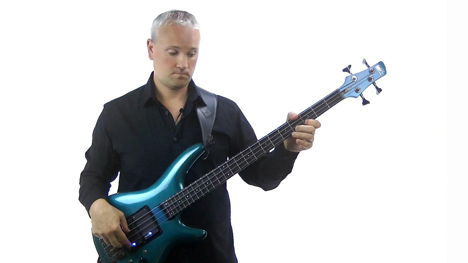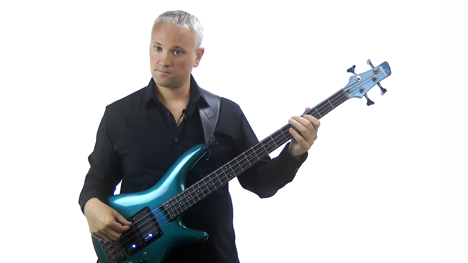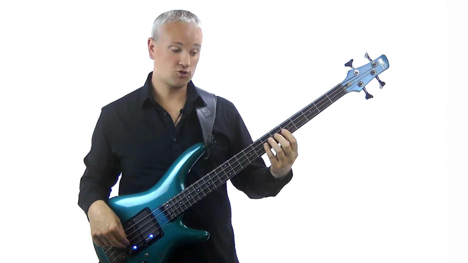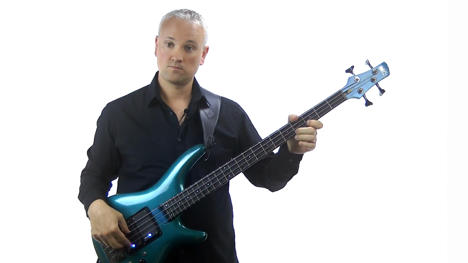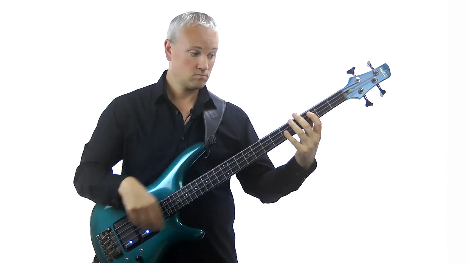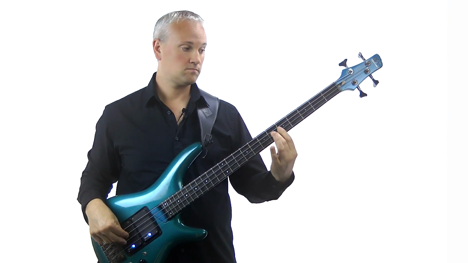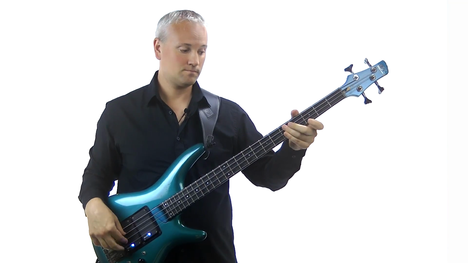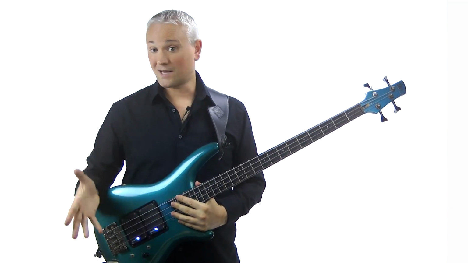Okay, so all together: chromatic approach, 2 chromatic approaches, chromatic passing notes between the 3rd and the 5th, same, chromatic approach to the 3rd. So that's the bass line.